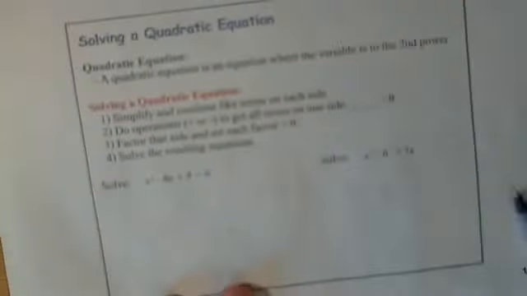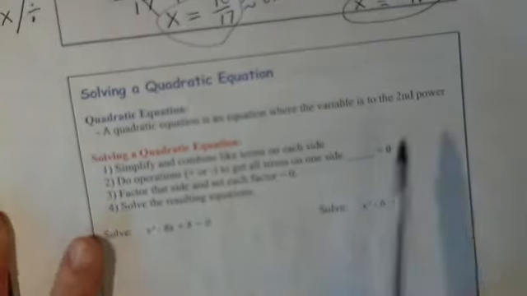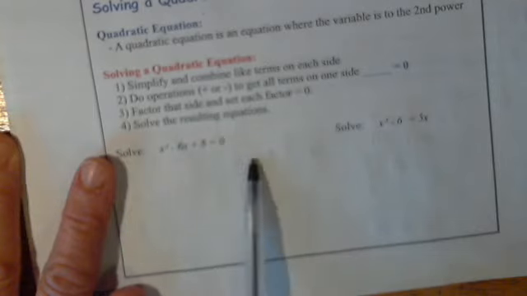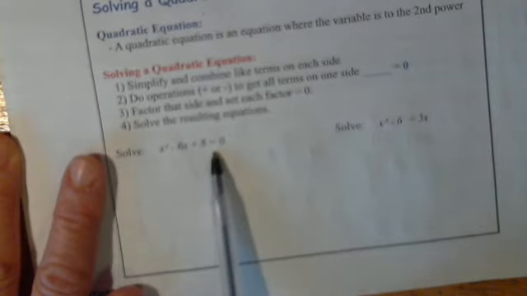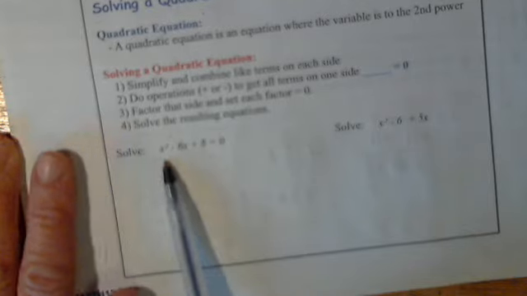This is week 1, and this is our final set of videos, solving a quadratic equation. Now, a quadratic equation is any equation where the highest power of the variable is the second power. For instance, this equation, x squared minus 6x plus 8 equals 0. It's an equation because it has an equal sign, and the highest power on the variable is a 2.